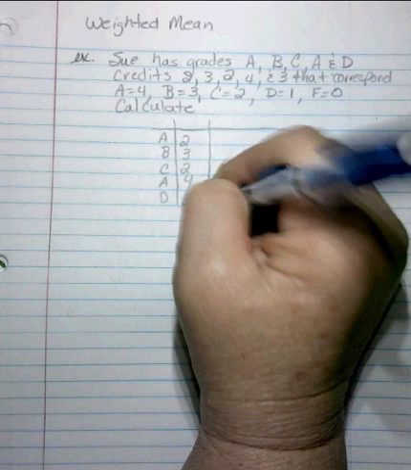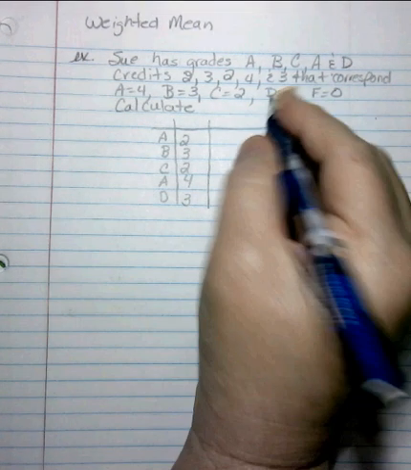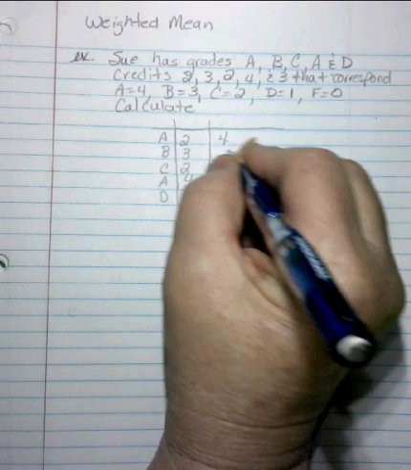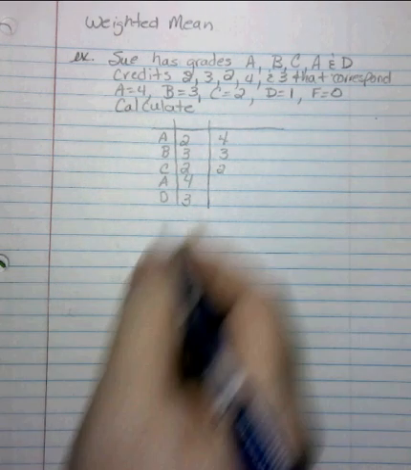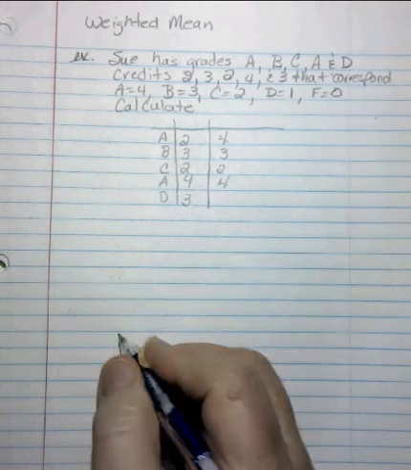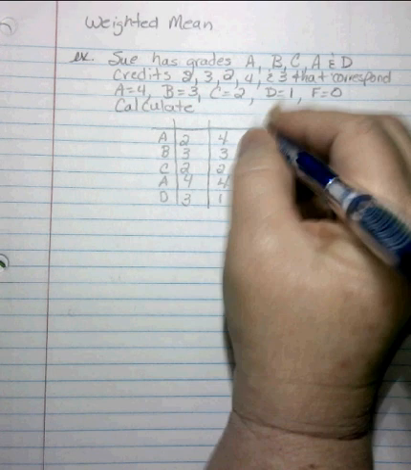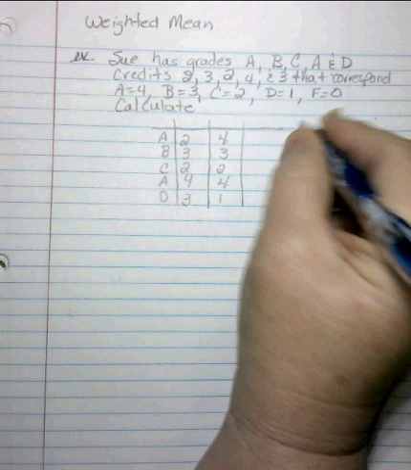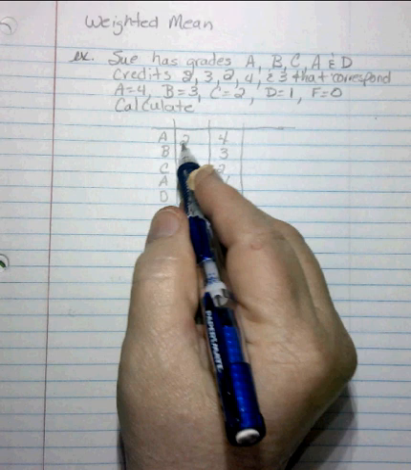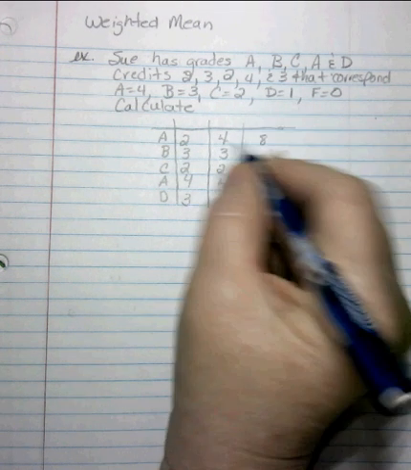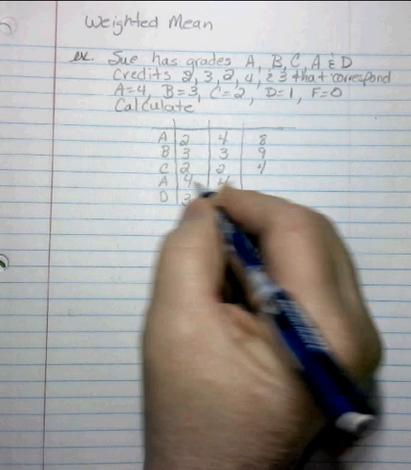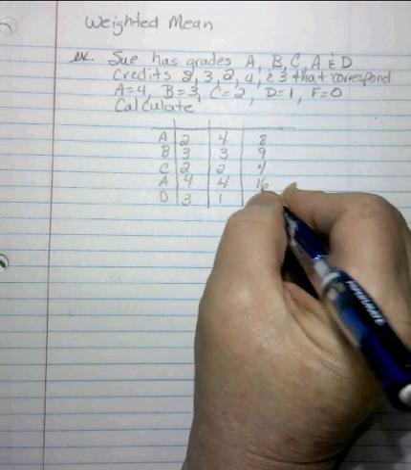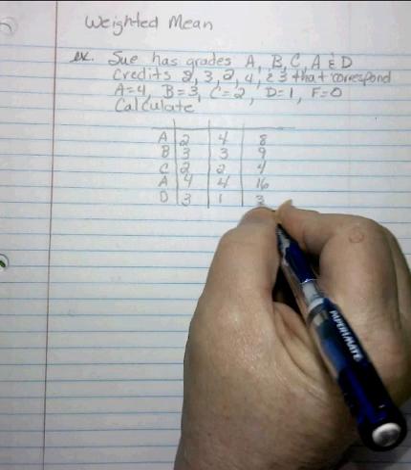And then we're going to put in the values for the grades. So an A is 4 points, the B is 3 points, the C is 2 points, the A again is 4 points, and the D is 1 point. And so then in this column we're going to calculate. 2 times 4 is 8, 3 times 3 is 9, 2 times 2 is 4, 4 times 4 is 16, and 3 times 1 is 3.